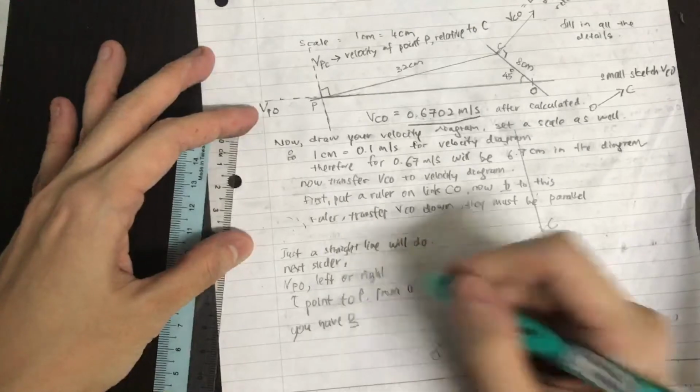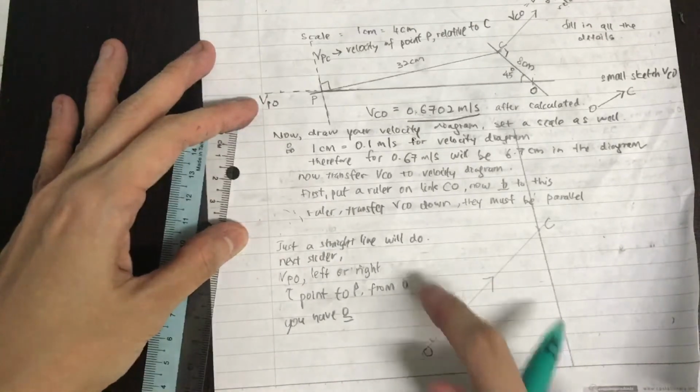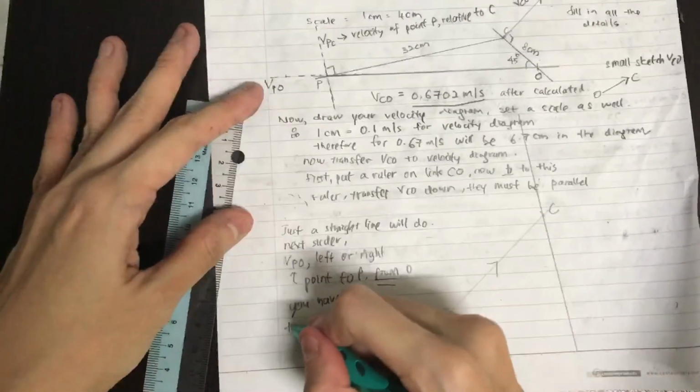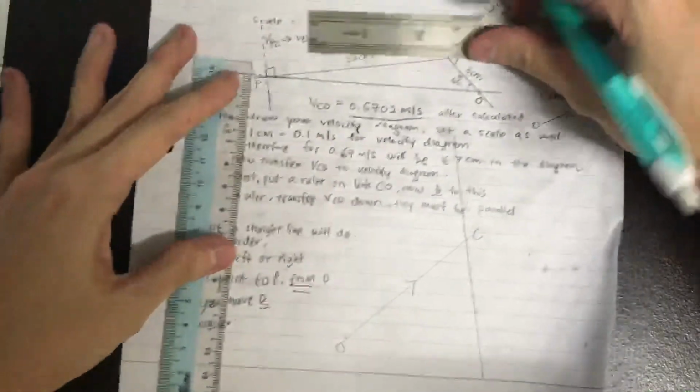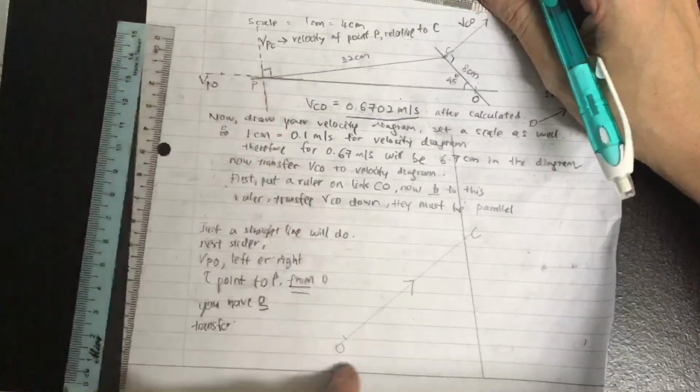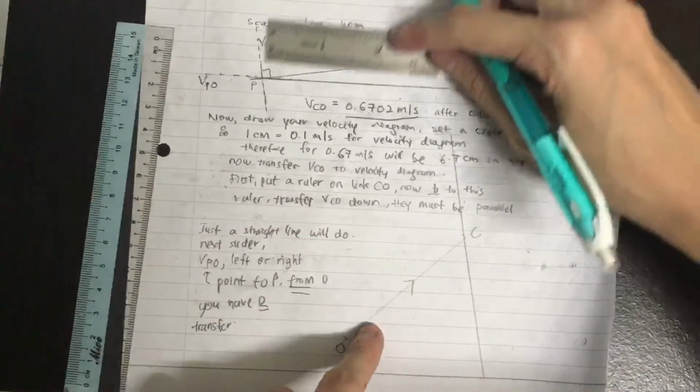You only see O, so through O. You know it's a horizontal straight line.